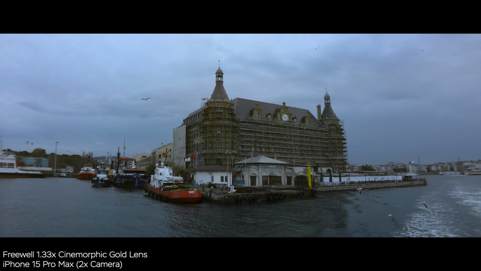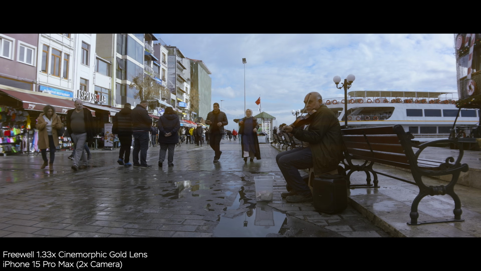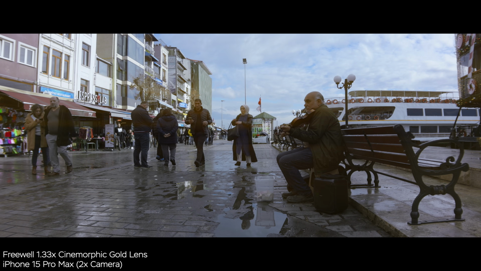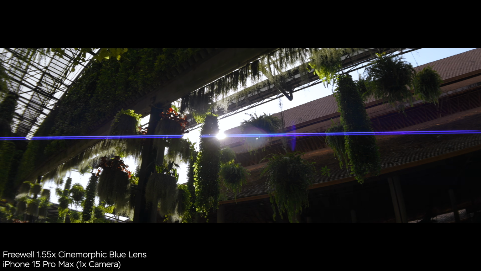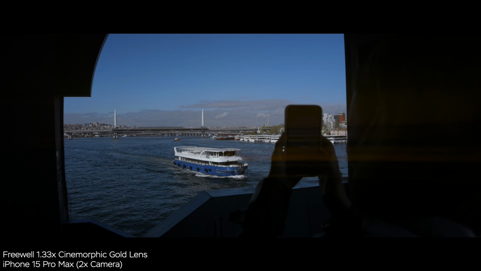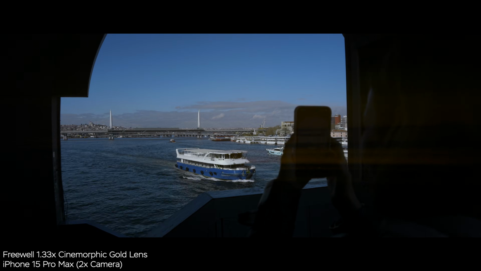In terms of flares quality, I really do like that they're not overwhelming and not in your face, especially on the blue version. The golden version, as for now, does have a bit more of the flares, and Freewell did promise me to reduce the amount of flares in their production units. This is a pre-production unit, of course, and all in all, it's very hard to have not in your face flares with this tiny sensors like in your smartphone and with this tiny optics, so good job.